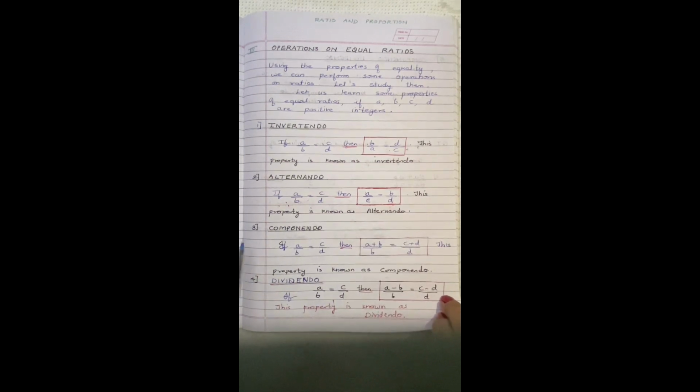Then componendo. If a upon b is equal to c upon d, then componendo, you look at the left hand side only. So a plus b upon b and c plus d upon d. This property is known as componendo.